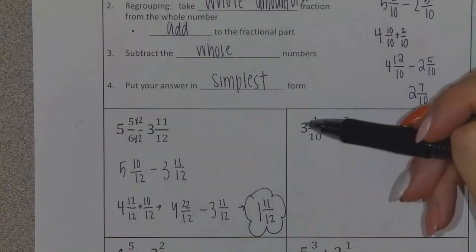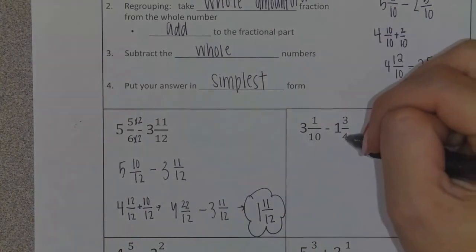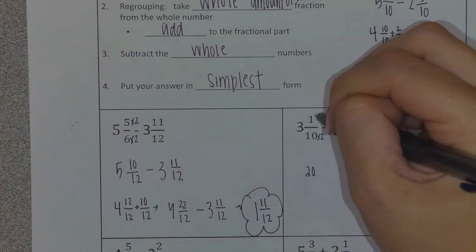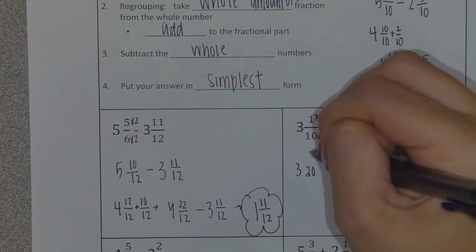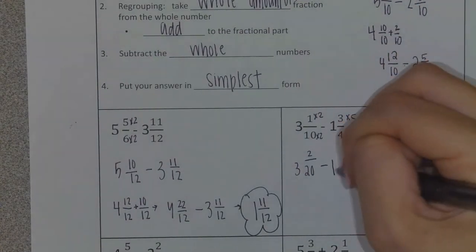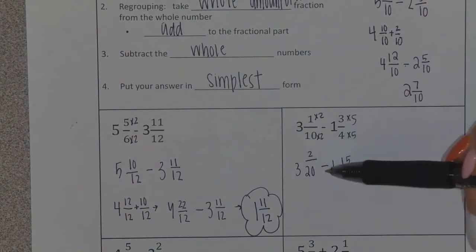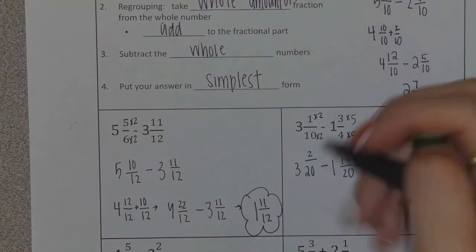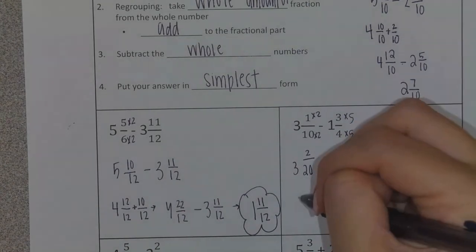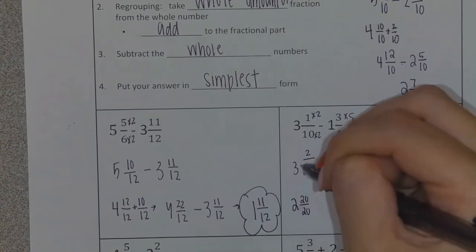All right, our next one, 3 and 1/10 minus 1 and 3/4. The common denominator between 10 and 4 is going to be the number 20. So 10 times 2 would get me there. So this is 3 and 2/20 minus 1 and 15/20. So again, I right now cannot do 2 minus 15, so I'm going to have to borrow. So my whole fractional amount that I would be taking away, since I have a denominator of 20, would be 20 over 20. My 3 is going to become a 2, right?